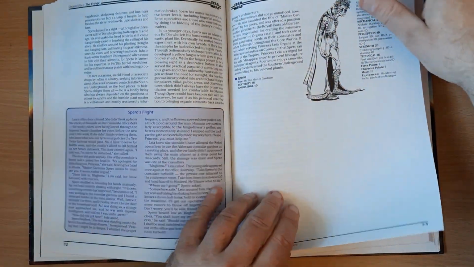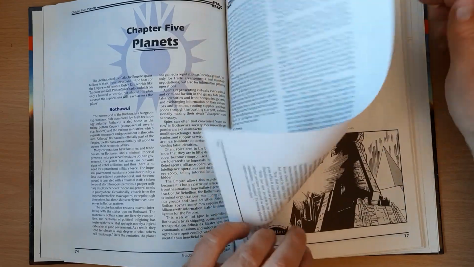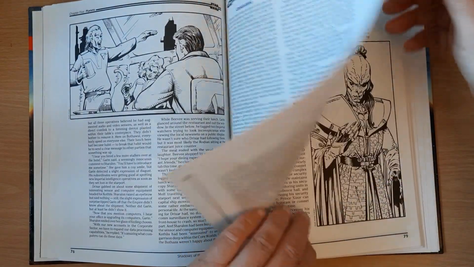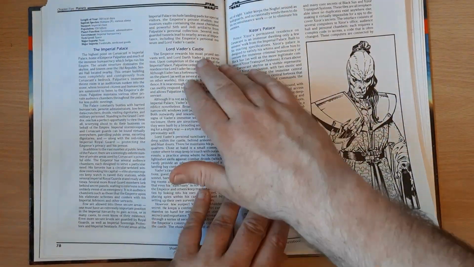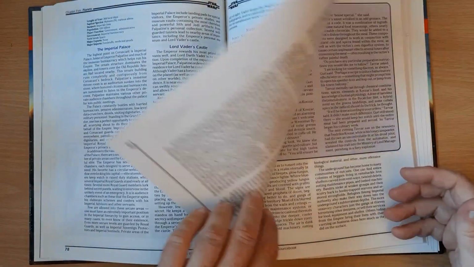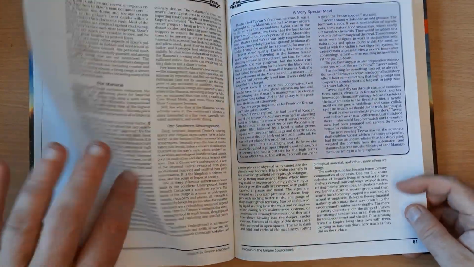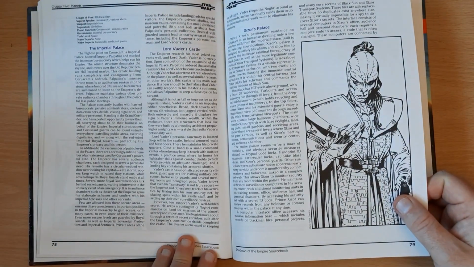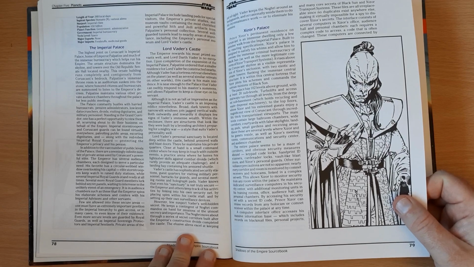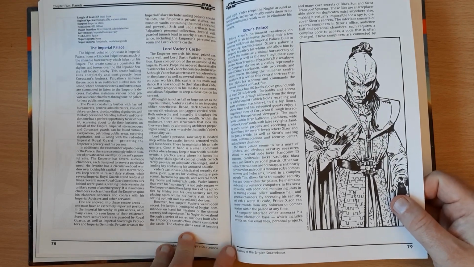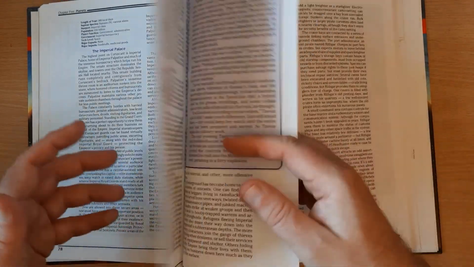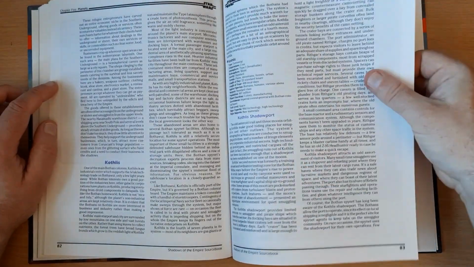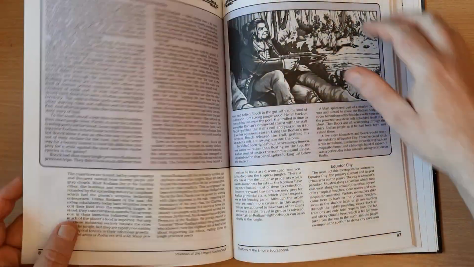Various characters, various planets, with Bothawi, Coruscant, including the Imperial Palace, Lord Vader's castle, Zizor's palace. In Star Wars, it was always going to have Darth Vader having a castle, and they put it on Coruscant in here. But obviously, in later things, Rogue One, they've moved it to the lava planet of... No, I've forgotten. The one from the end of Episode 3. Kothlis. And the Kothlis Shadowport.